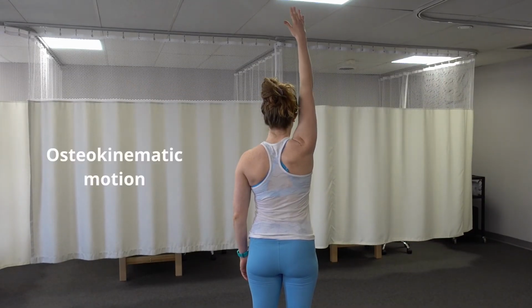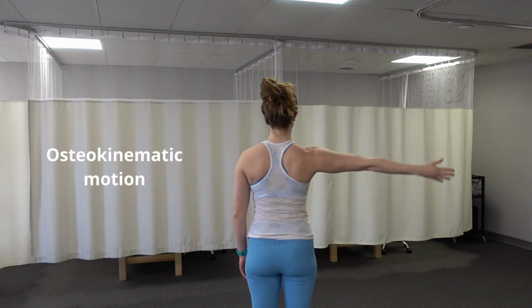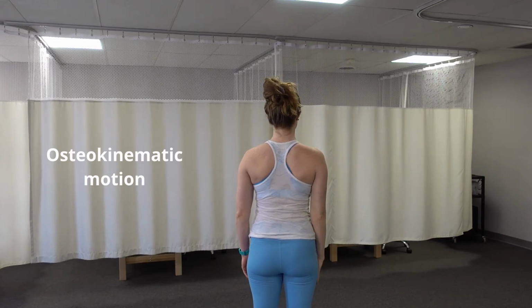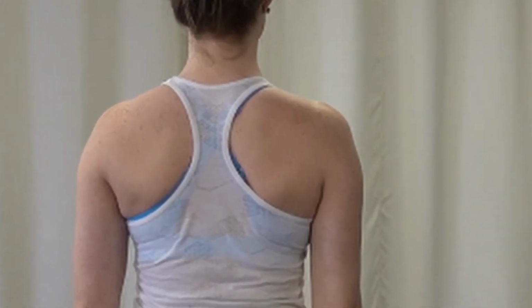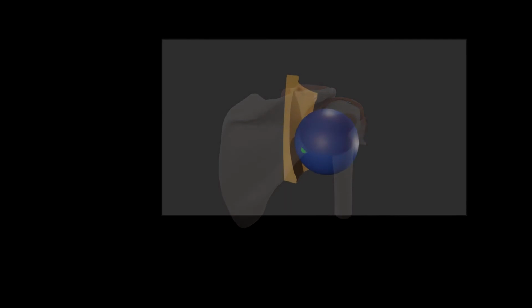Motion at the glenohumeral joint occurs between the humerus and the scapula. We call this osteokinematic motion. There are other motions that can occur between the joint surfaces of each of these bones. Let's review the other kinds of motions that can happen between the head of the humerus and the glenoid fossa of the scapula.